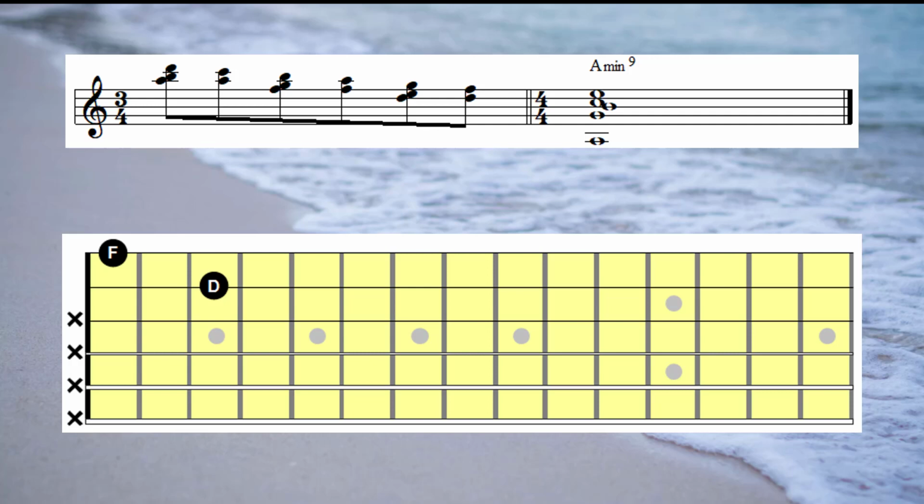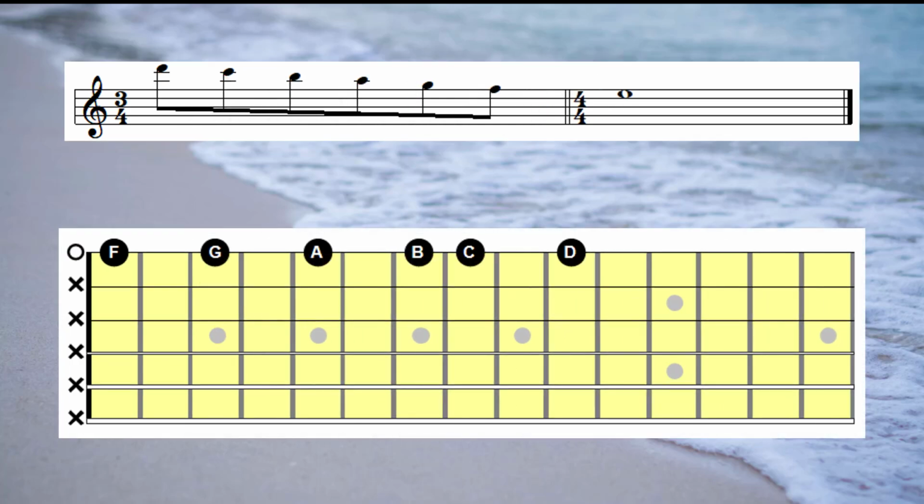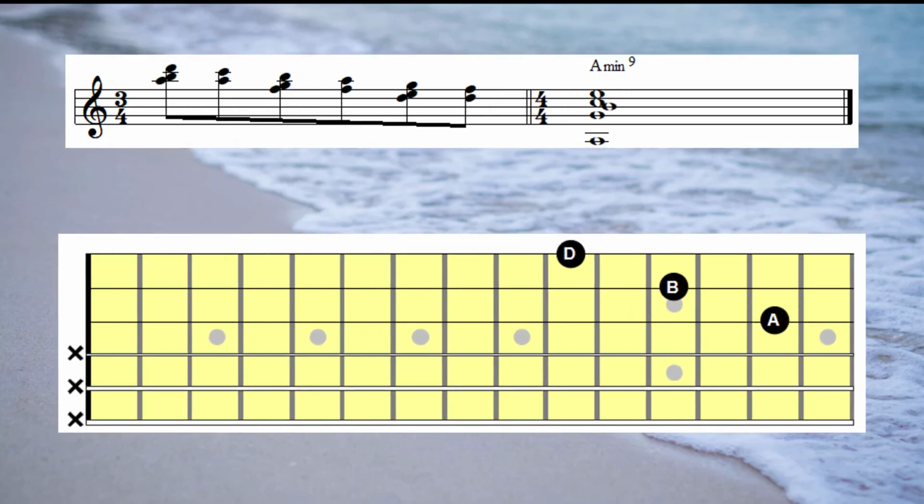Let's have a listen. First, let's have a listen to our melody. And now let's have a listen to that 2-bar melody played 4 different ways. Remember that only the chord is changing in the second bar. The first bar remains the same in each example.